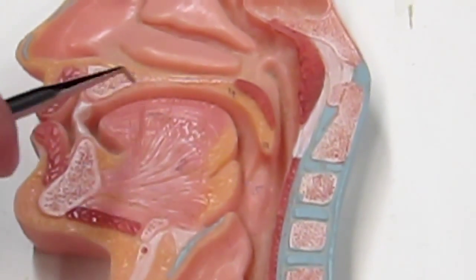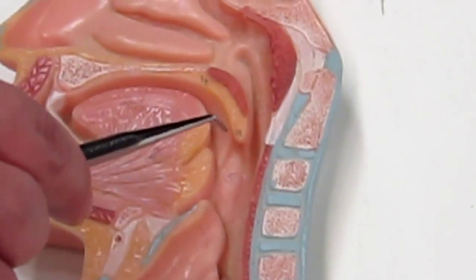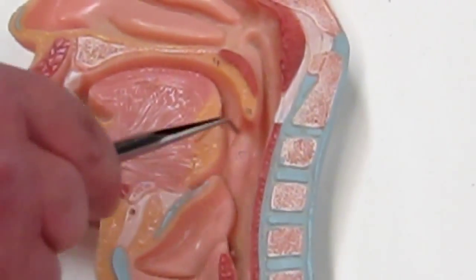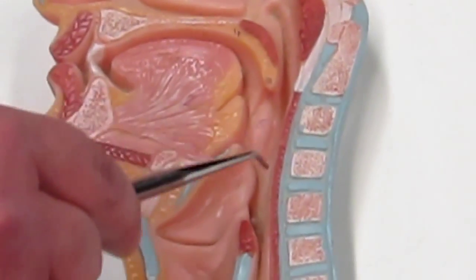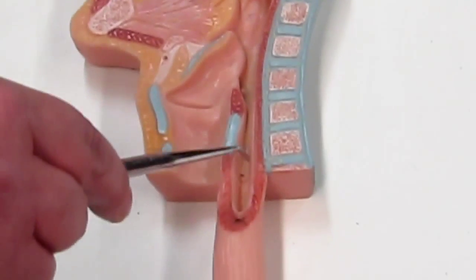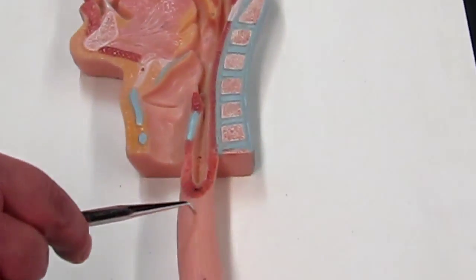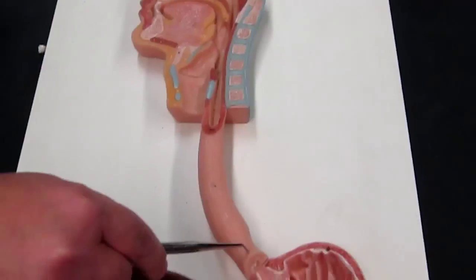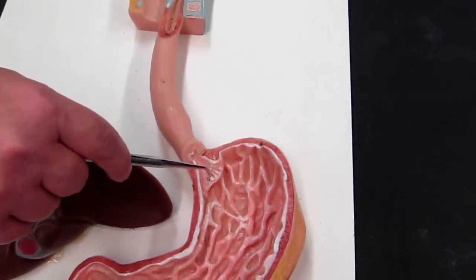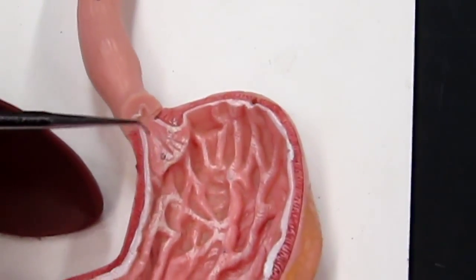So then you're going to swallow the food material. It will move into the pharynx, another part of the alimentary canal, then into the esophagus. Okay, and we can follow the esophagus all the way down. And from the esophagus we move into the stomach.